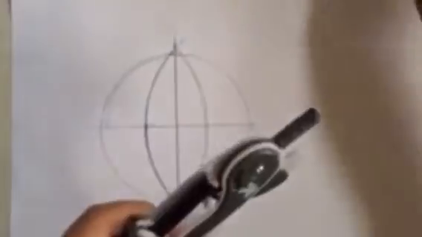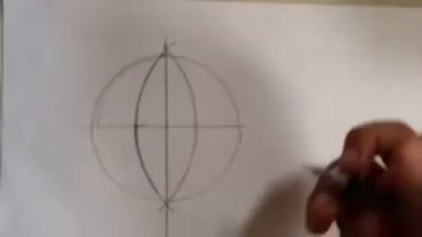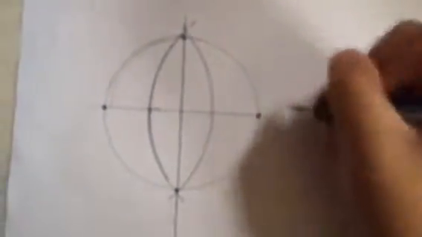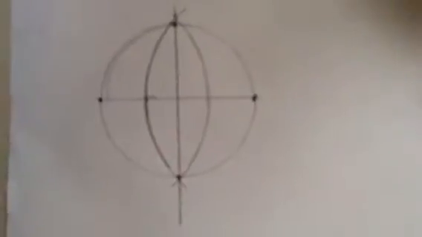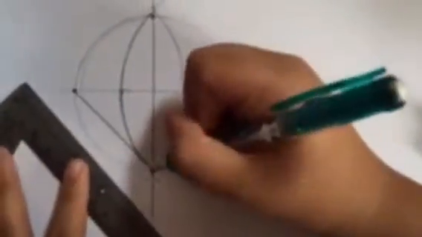Compass is not. Okay. Now, each little point that the circle touches is an intersection, and that'll be our points for the square. Now, using the straight edge, we will connect each little point on this shape that we are making, which is a square.